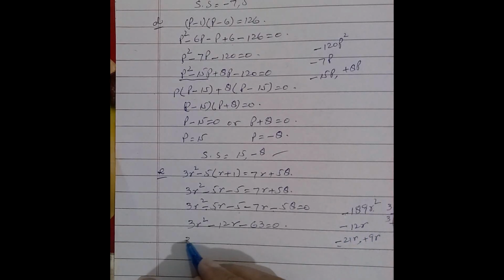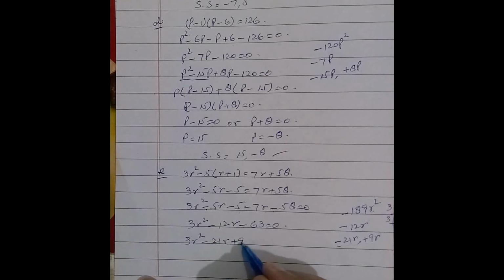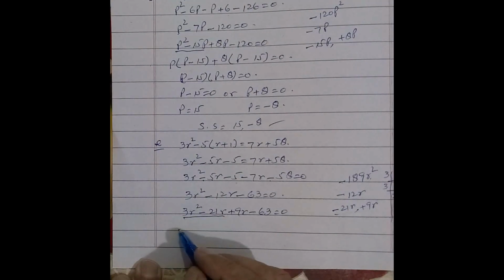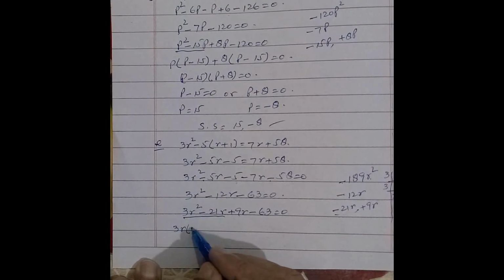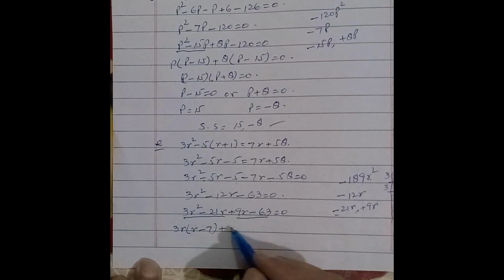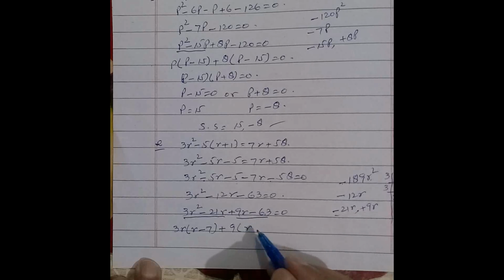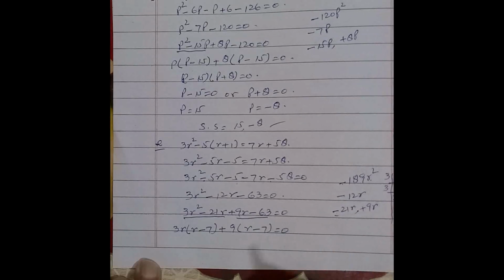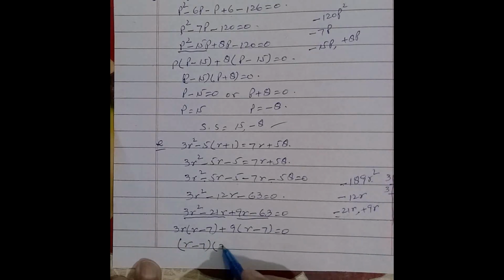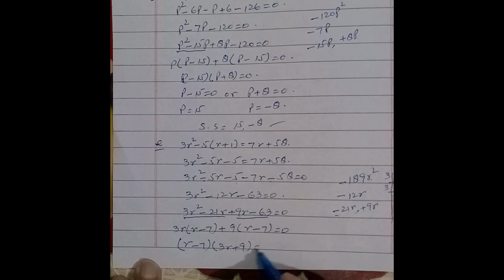So put these values, 3r square minus 21r plus 9r minus 63 is equal to 0. Now simplify them, take common 3r, the remaining values are r minus 7, plus take 9 common, the remaining values are r minus 7 is equal to 0, and take r minus 7, the other value is 3r plus 9 is equal to 0.